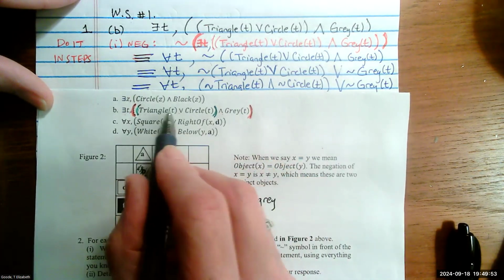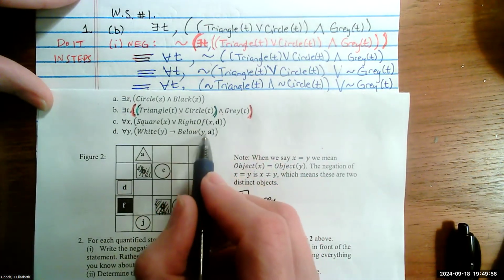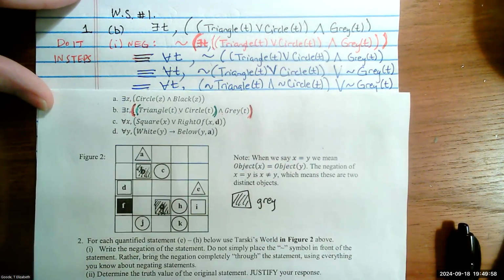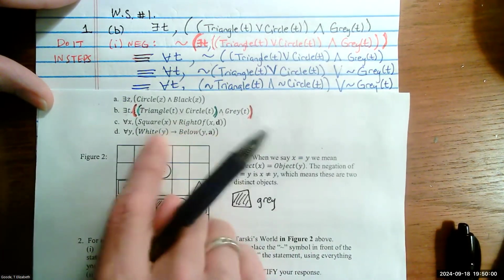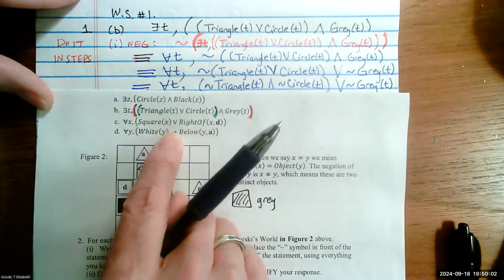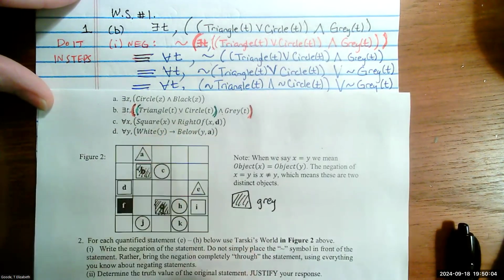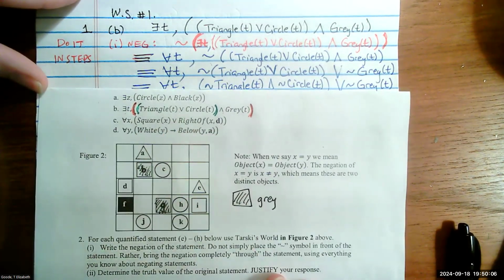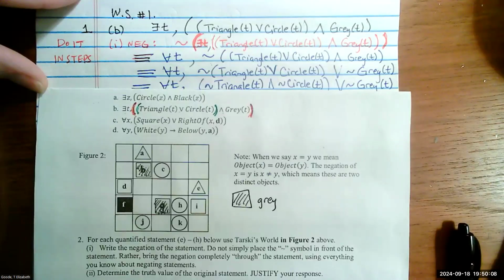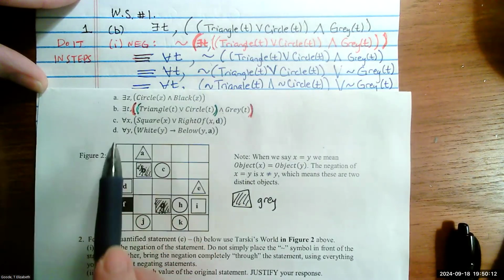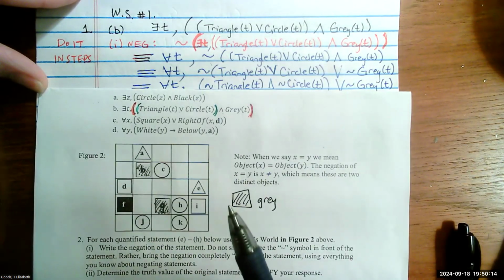You don't change anything with the variables, but we do negate using rules for operators. De Morgan's laws. The negation of if P then Q is P and not Q, okay? And the negation of the quantified statements flips the quantifiers.